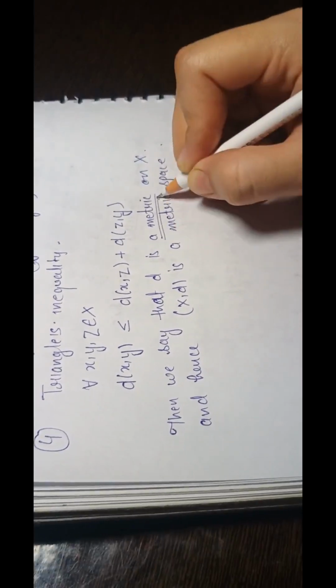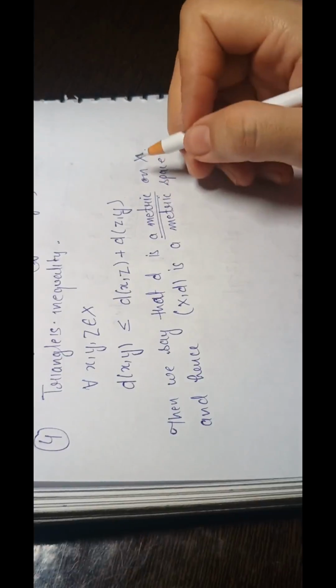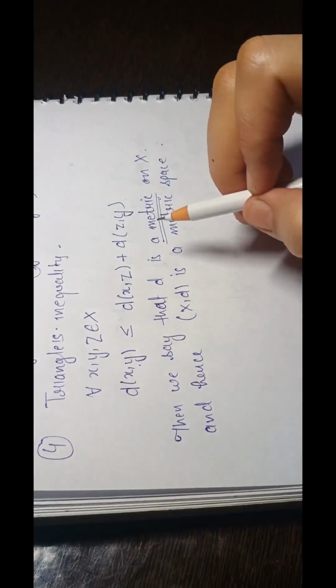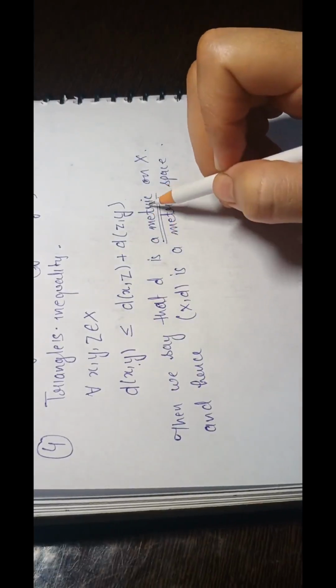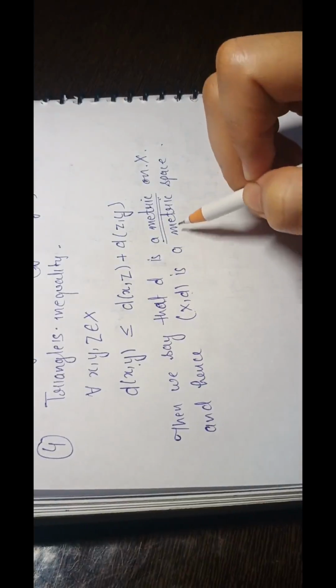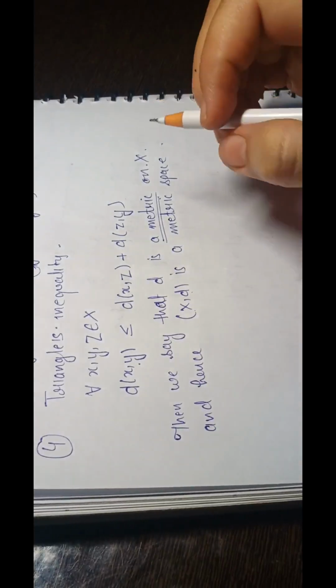When I say a metric, that means for a different function, if that function satisfies these four conditions, then that also turns out to be a metric on X, and X with that function will be another metric space.